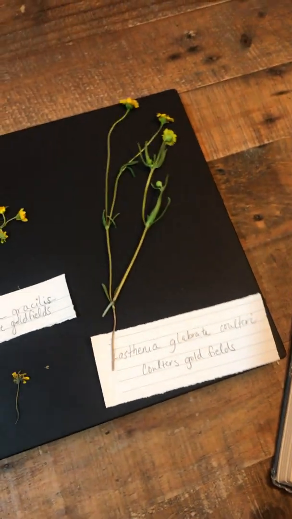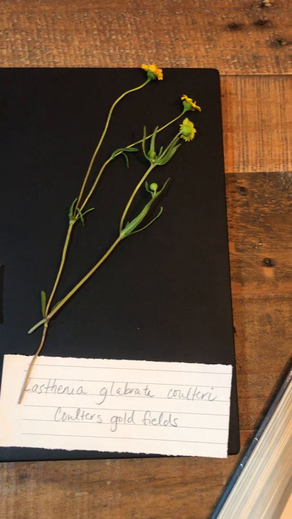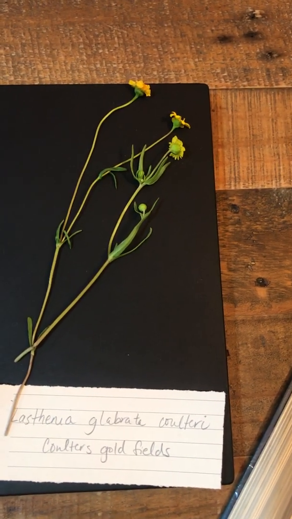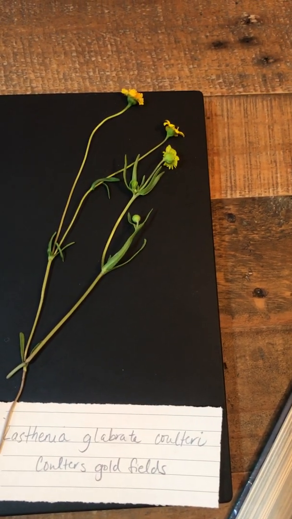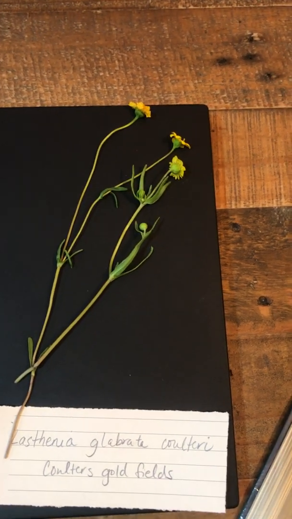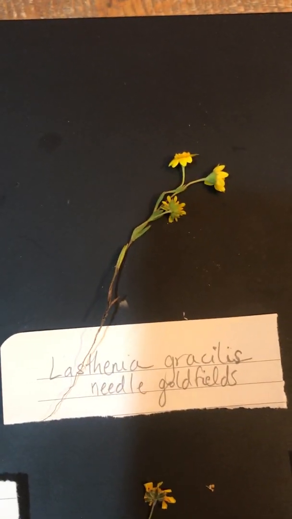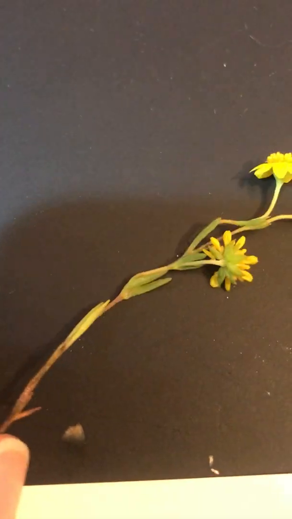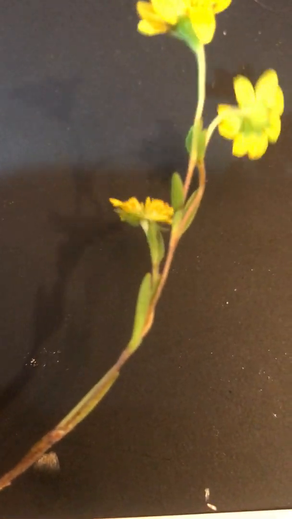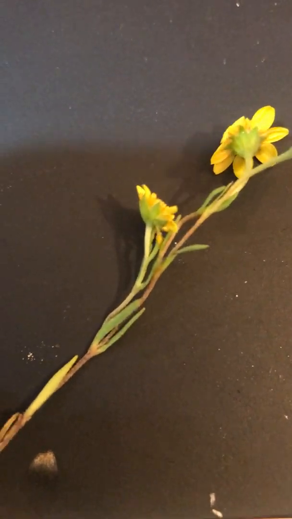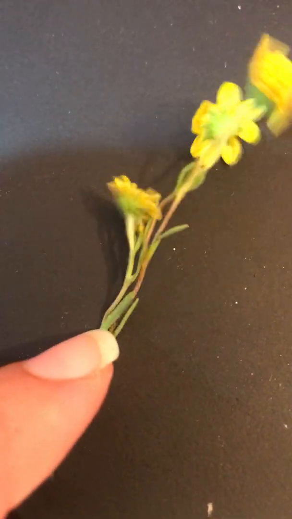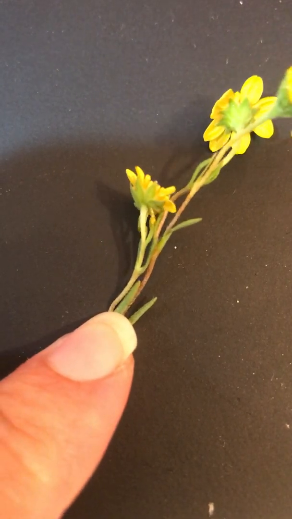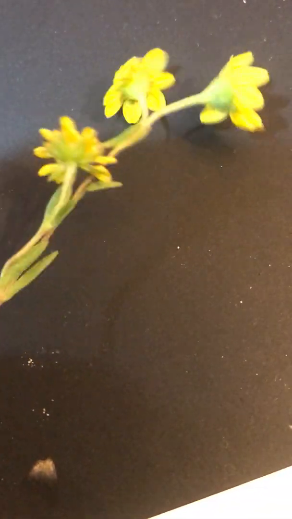Okay, so then the next step in the key, since we now know Lasthenia glabrata coulteri has been separated out. That's the only one forming a cup besides the Lasthenia glaberrima, but that one doesn't have those large ray flowers. We have Lasthenia gracilis to compare and Lasthenia coronaria. In Beecham's key, the leaves are entire and they're linear leaves. They're simple linear leaves.